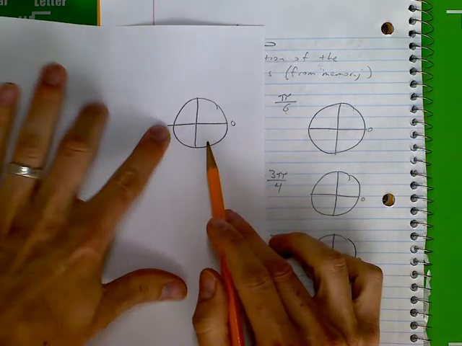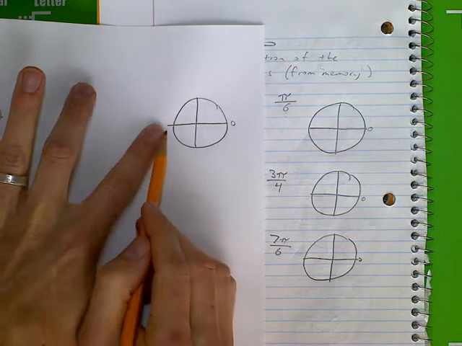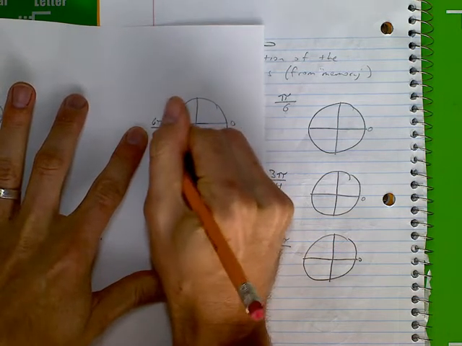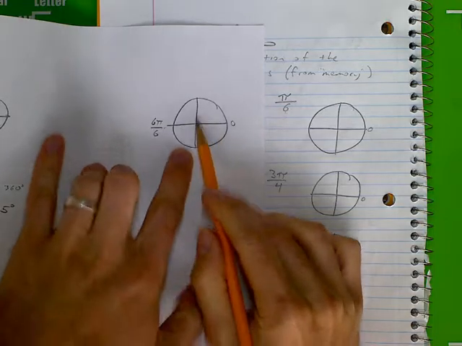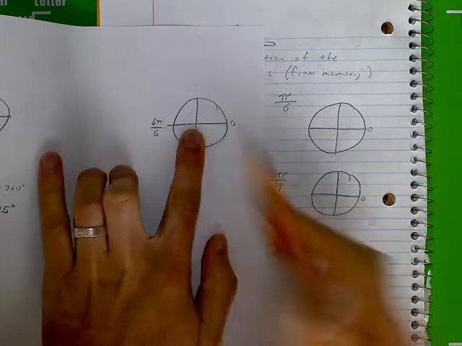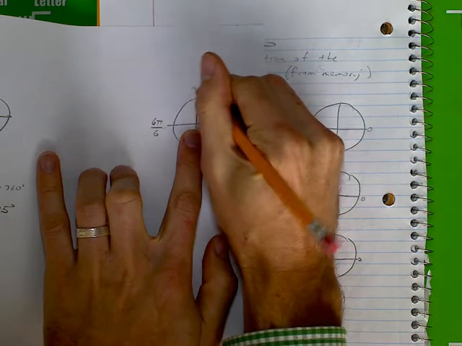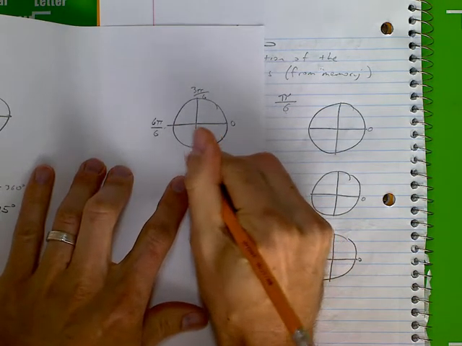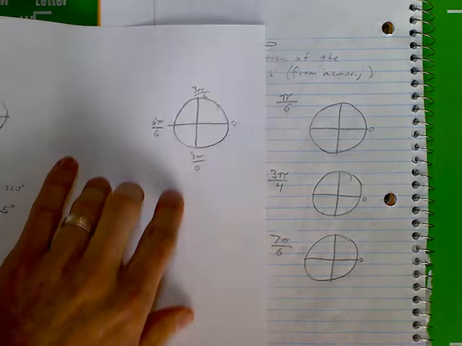So instead of pi, we would write what over here? Yeah, we would write that as 6 pi over 6. And instead of half of a pi, we would write that as 3 pi over 6, like so. And then 1.5 pi, 9 pi over 6.